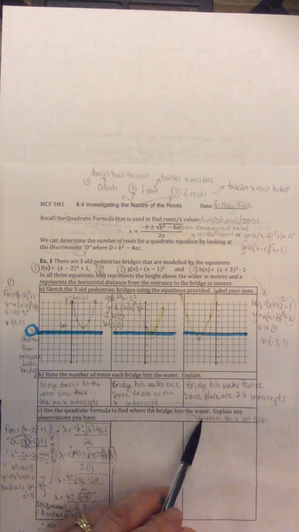So we're going to do the middle section for this equation. Use the quadratic formula to find where the bridge hits the water. Explain any observations you have. So we've got to use the g of x equation, (x minus 1) squared. So we have to expand it. (x minus 1) times (x minus 1) is equal to, FOIL.